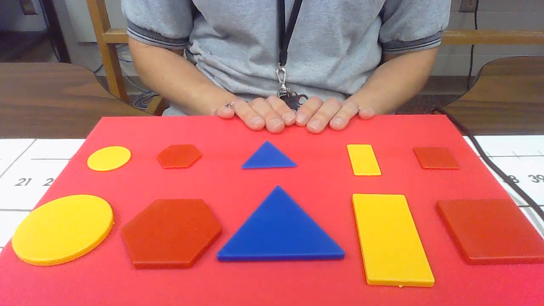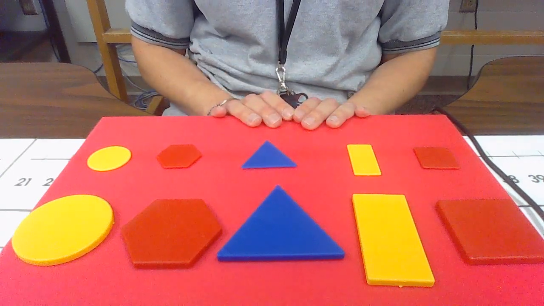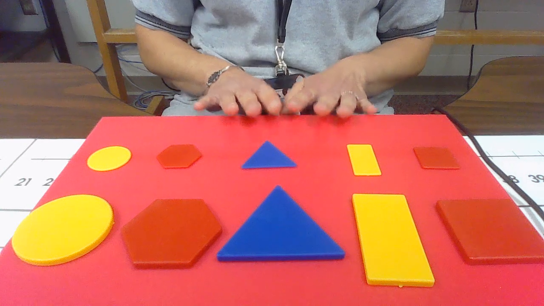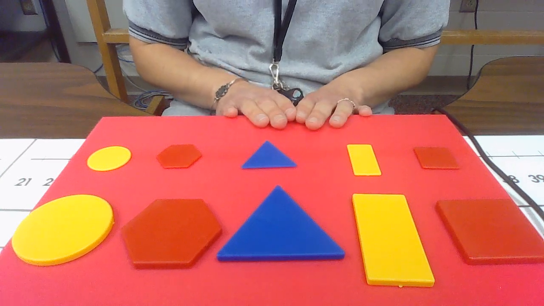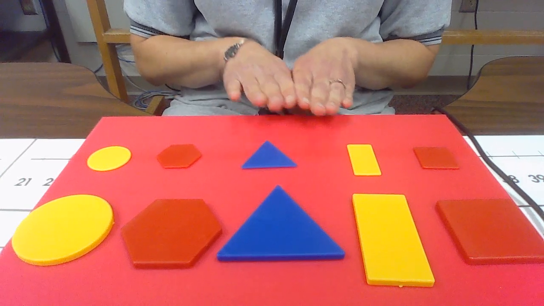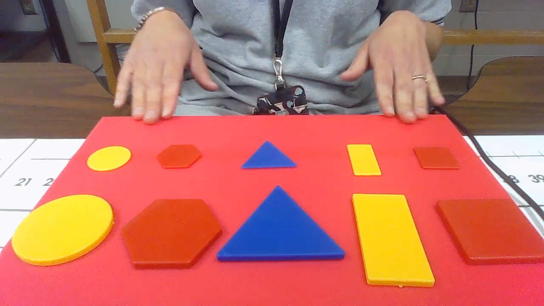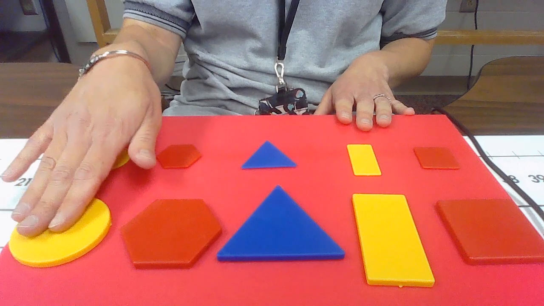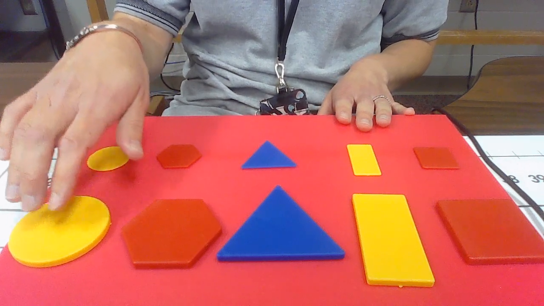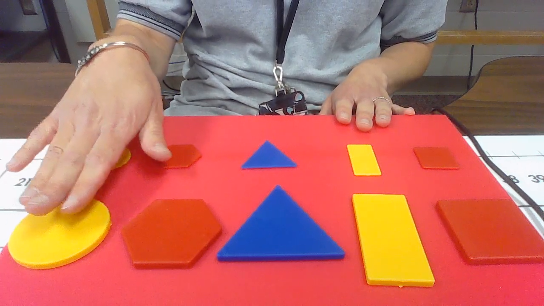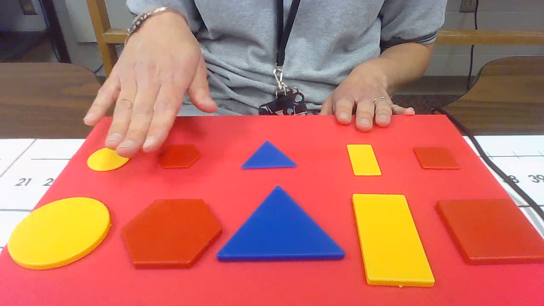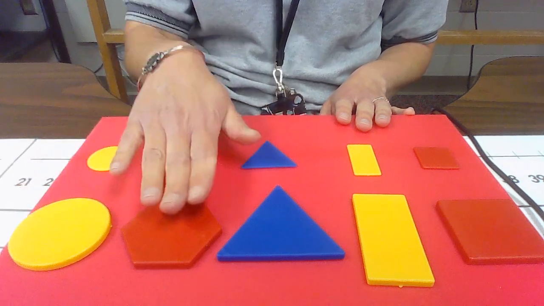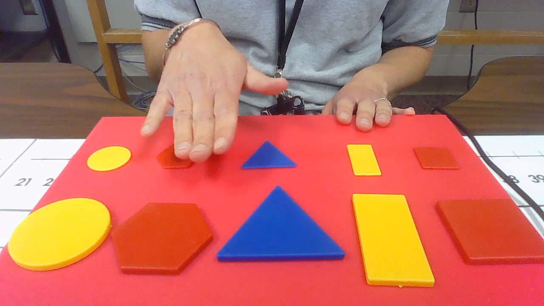So if I were to describe the shapes that I have in front of me here, let's just talk about their names first, because some of the shapes you might know, some of the shapes you might not. So I'm going to go ahead and get started with this shape. This is a circle. Circles have no sides at all. It's one big curve.